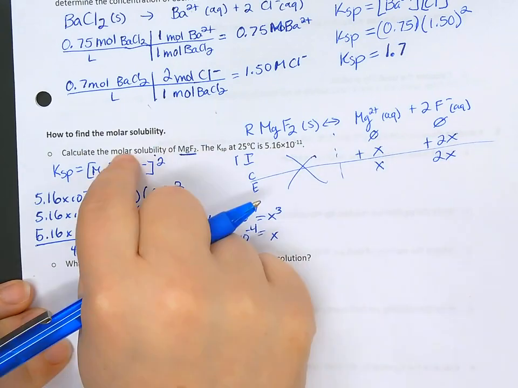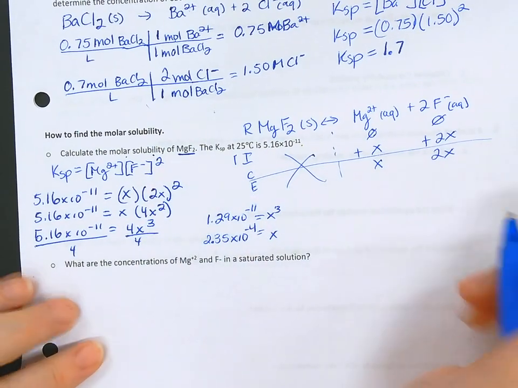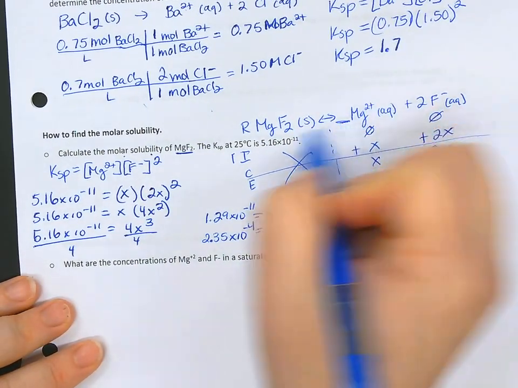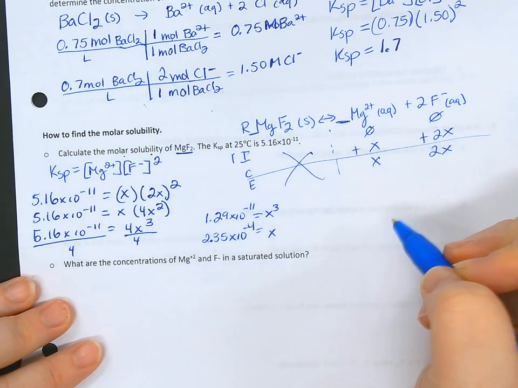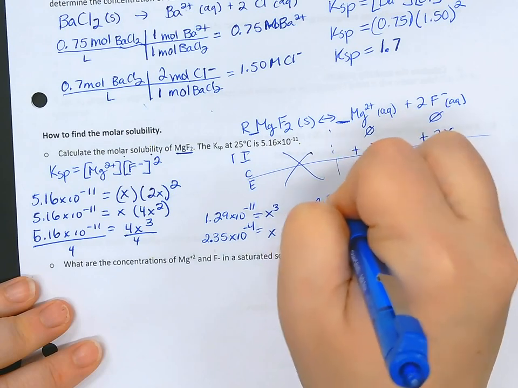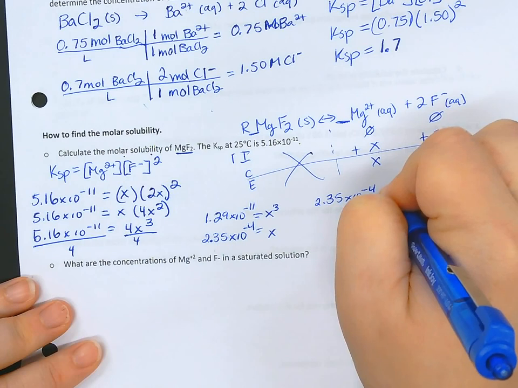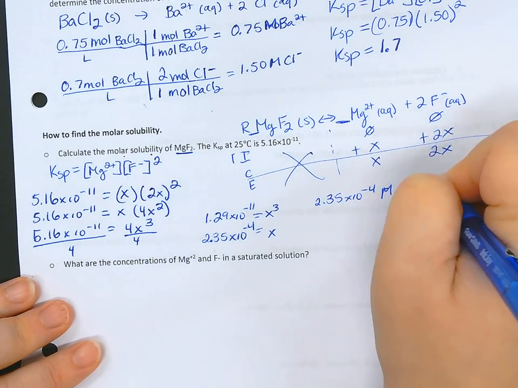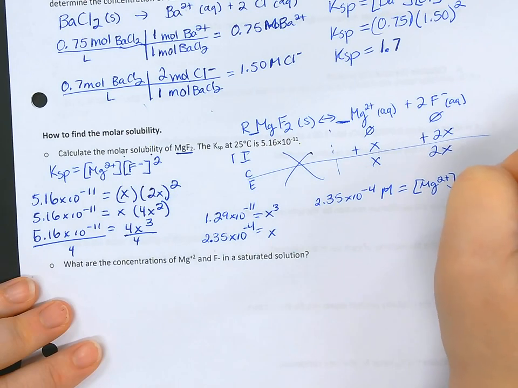But what I want is the molar solubility of the whole thing, the concentration of the solution. Well, we can see that this is a 1-to-1 ratio, magnesium to magnesium fluoride. So if magnesium's concentration is 2.35 times 10 to the negative 4th molar, that is also equal to my concentration of magnesium fluoride.